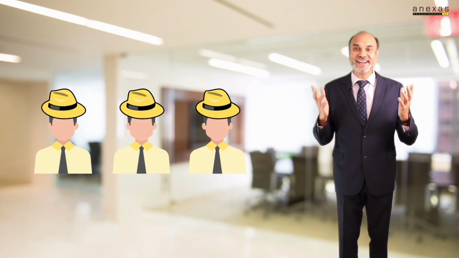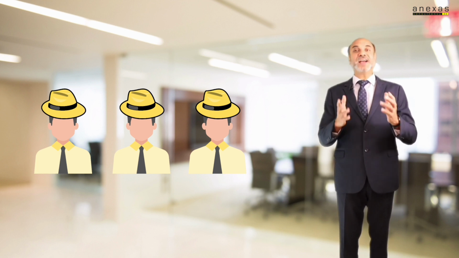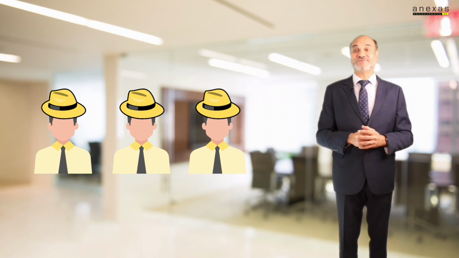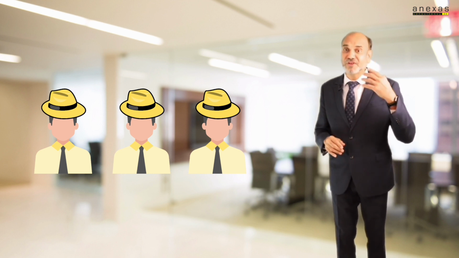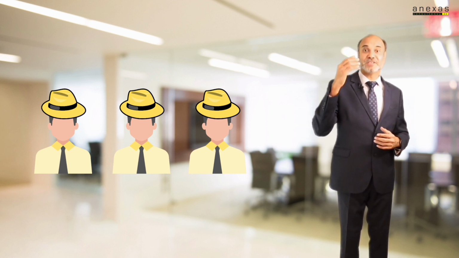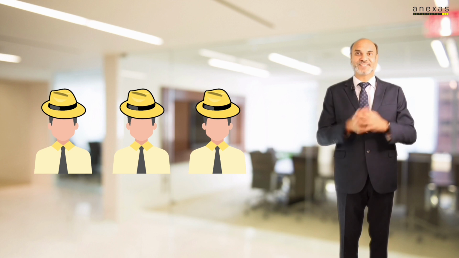Next, you can wear your yellow hat and think about all the positive aspects of the idea, why carpooling is good and what are its advantages. For example, it will save fuel, it will reduce the number of cars on the road, it will help the environment and promote social networking. So these are all positive points.